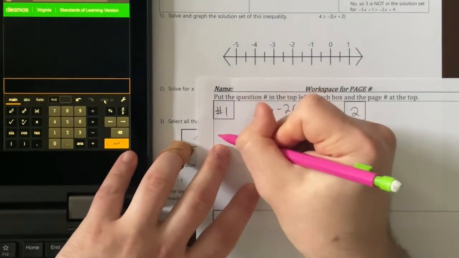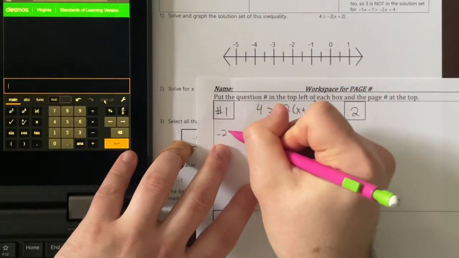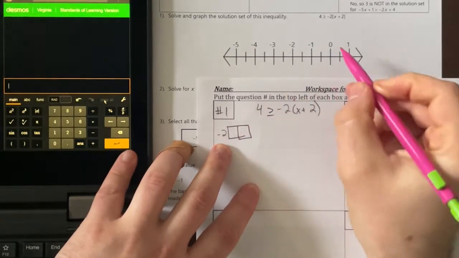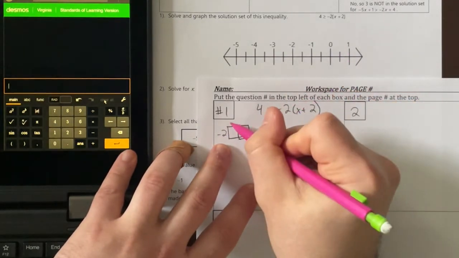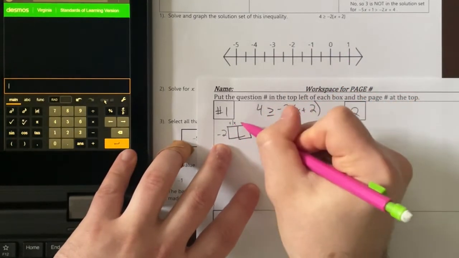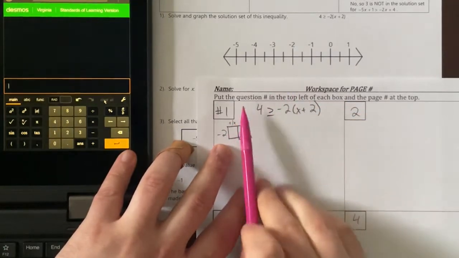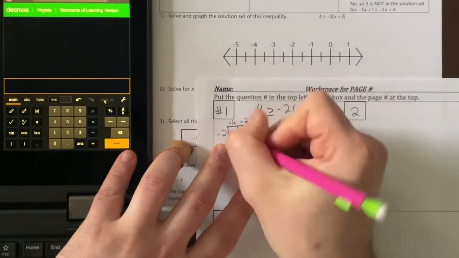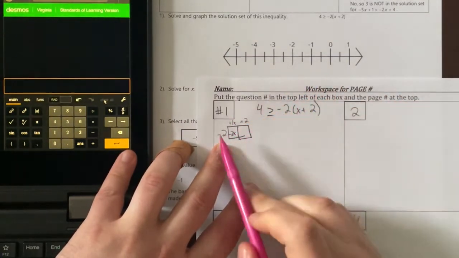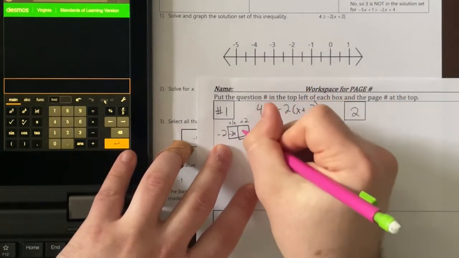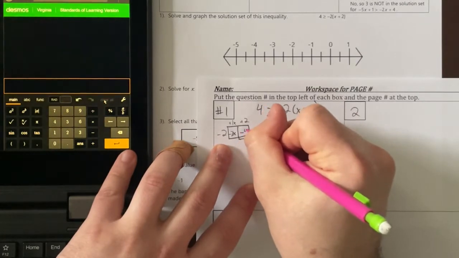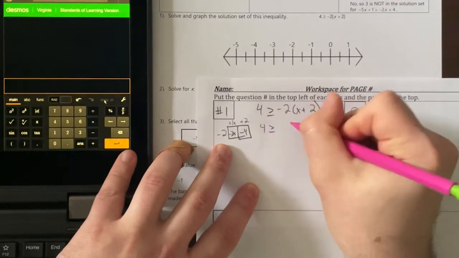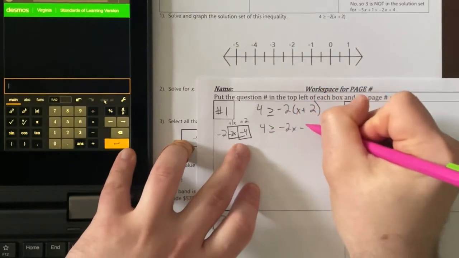So I'm going to have negative 2 on the outside times the terms inside the parentheses of positive 1x and a positive 2. Negative 2 times positive 1x is a negative 2x, and negative 2 times a positive 2 is negative 4. I'll just write that underneath. So I have 4 is greater than or equal to negative 2x minus 4.